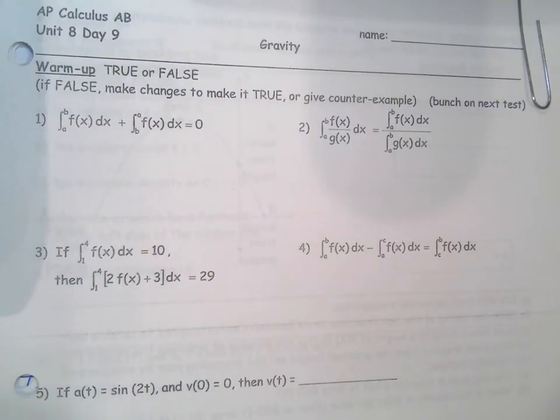AB Calculus AB, Unit 8, Day 9, Lesson, Warm-Up.